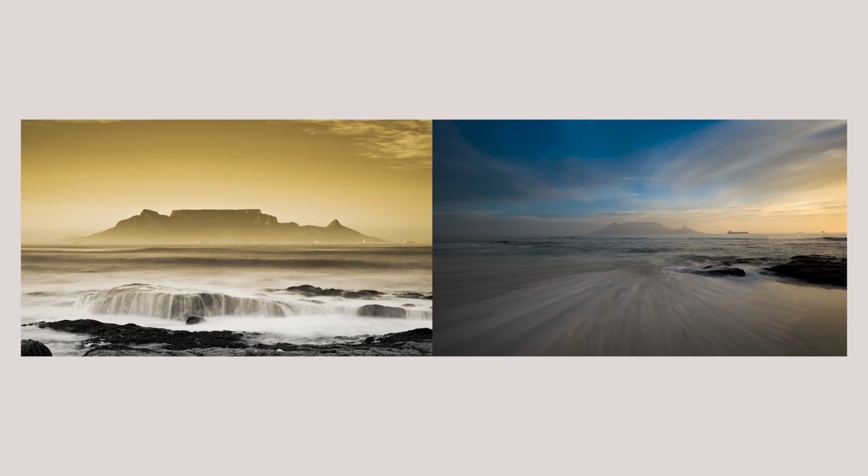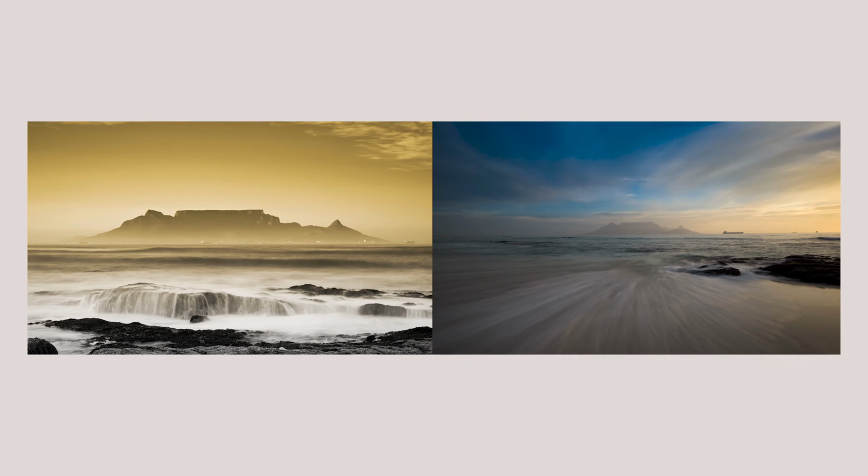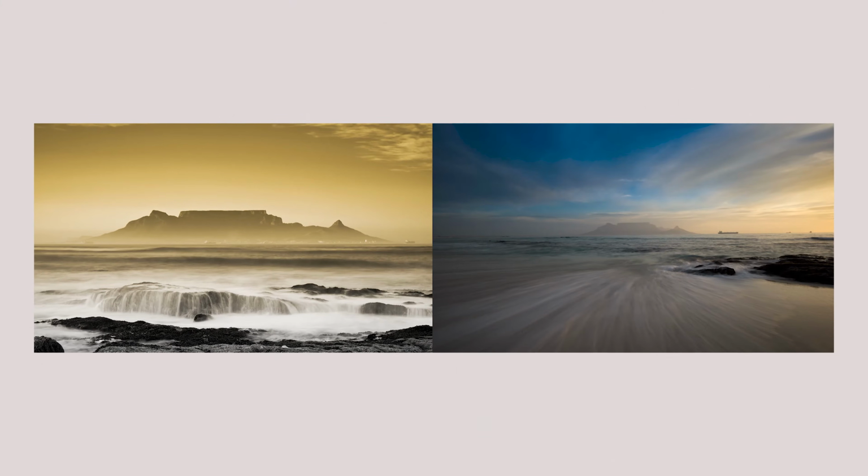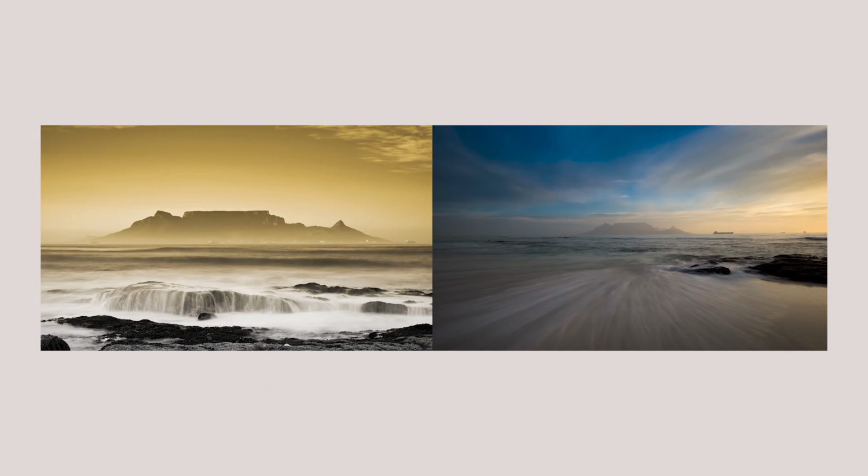Have a look at these 2 photos taken from the same beach, Bloubergstrand in Cape Town. One with a wide angle at 16mm and the other one at 50mm. So, how do we fix that optical illusion? You have to use the foreground as your secret weapon.